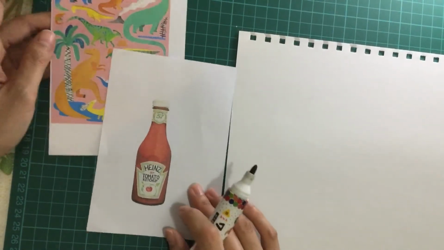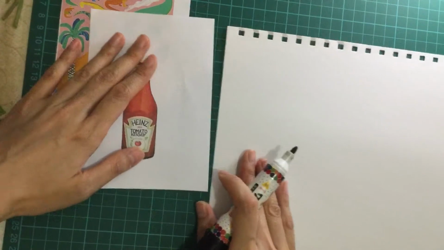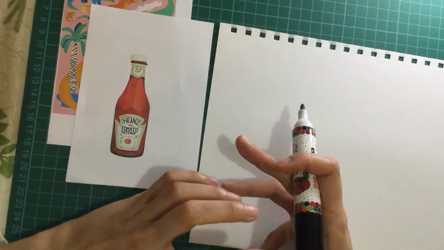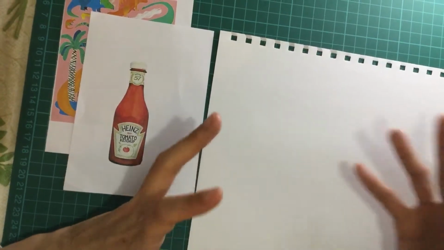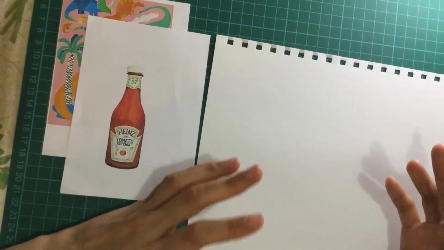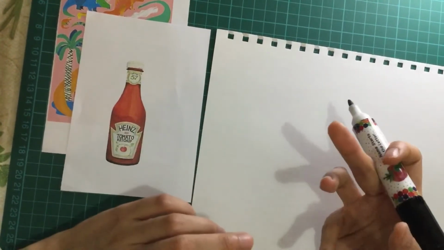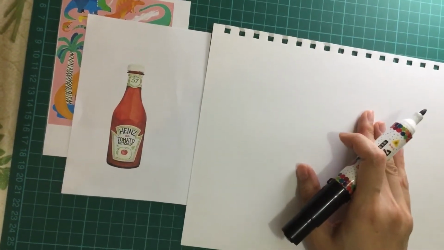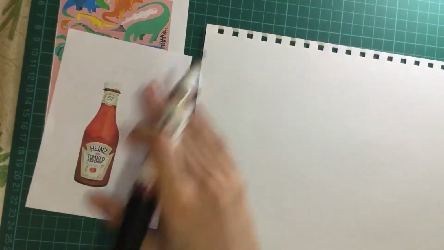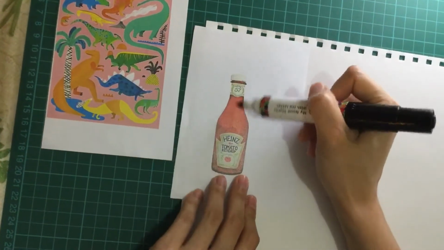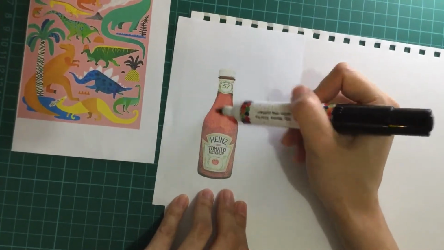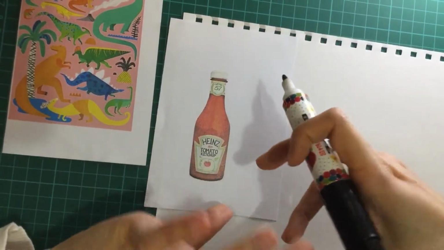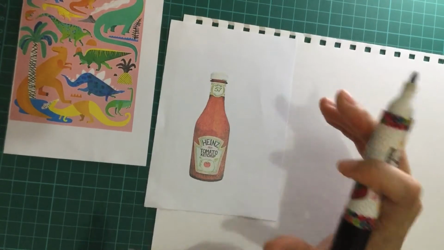According to my examples, I have the ketchup here. So I can think about how I can maybe enlarge the shape of the ketchup, or I can twist it or distort it into a different form. For me, I will think about the neck. The neck of the ketchup is very interesting. If I try to twist it like a squeezed towel, it will be fun.